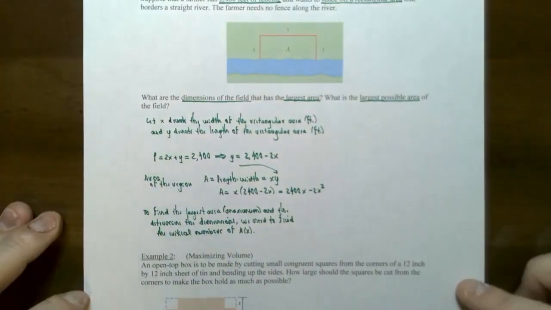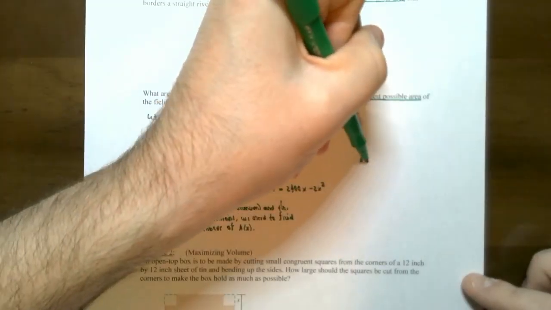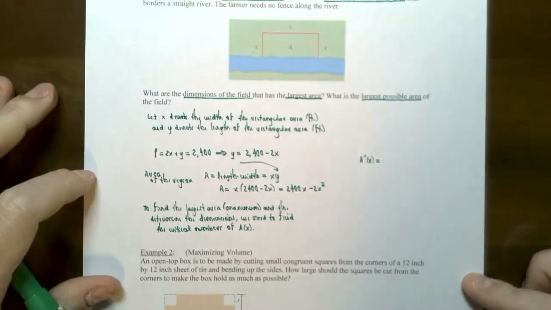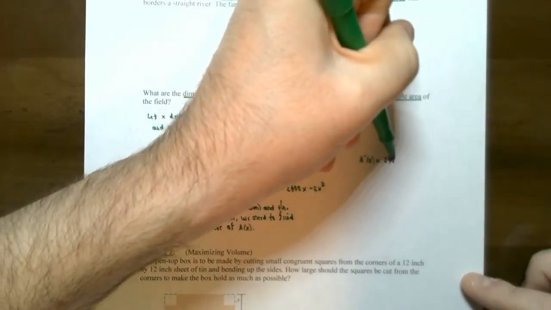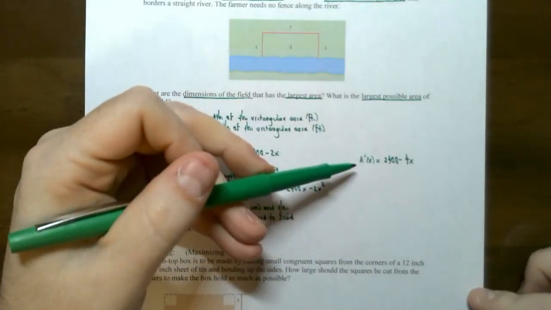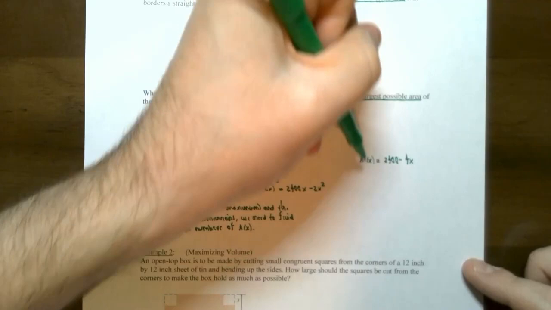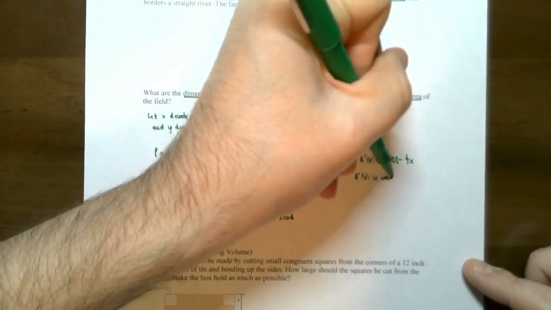Alright, so we know how to do this from the last several videos. You take the derivative, and notice that the derivative will be 2,400 minus 4x. The derivative will always be defined, so you will not get any critical numbers from looking at where the derivative is undefined.